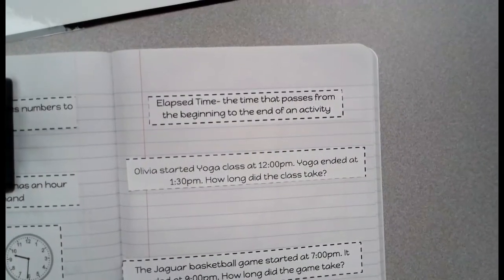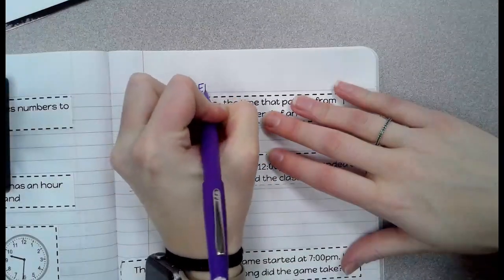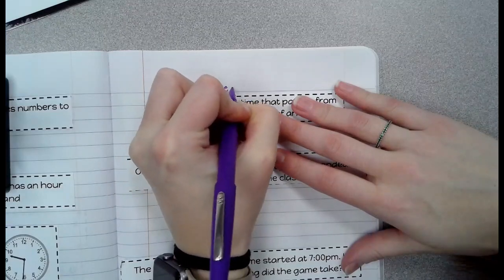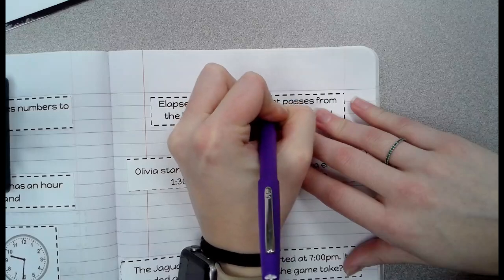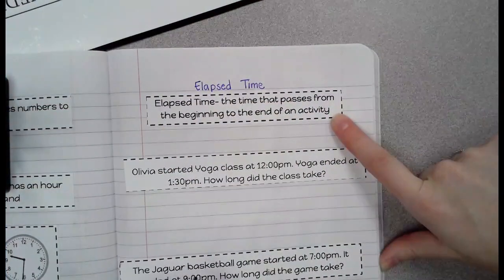Hello, Level 3. This is going to be our elapsed time interactive notebook. So please put that title at the top. A reminder that you can pause the video at any point to get caught up, and you are writing everything that I write. Our first definition is elapsed time.